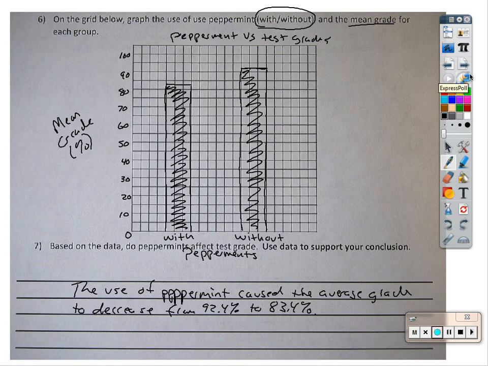Bottom line is this. Use data to support your conclusion. I need those numbers. If you don't give me numbers, then you don't have anything to support yourself, and I won't accept your conclusion.